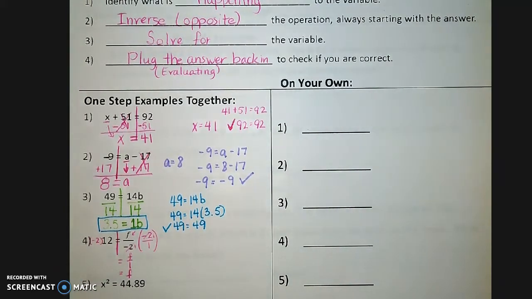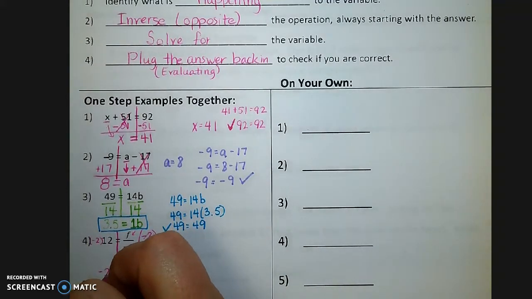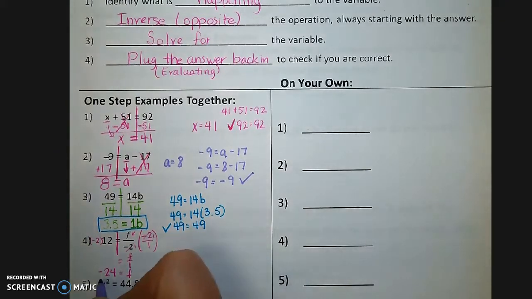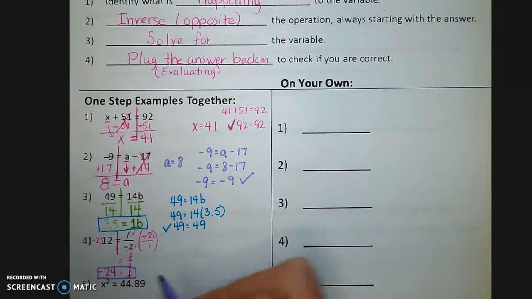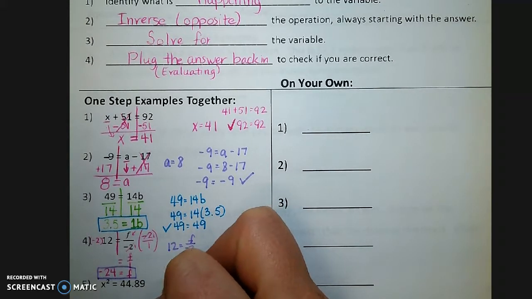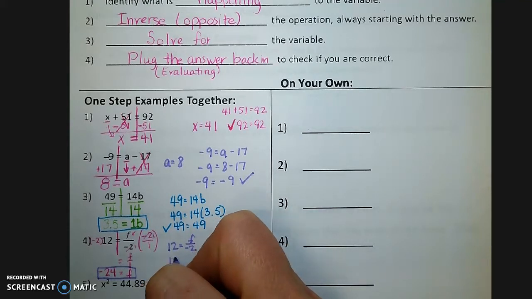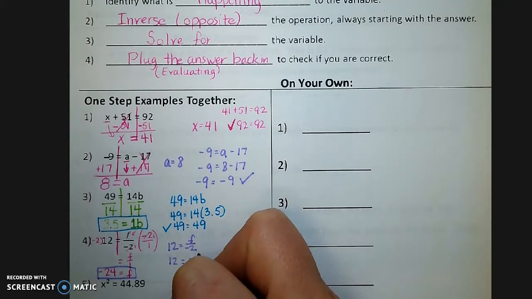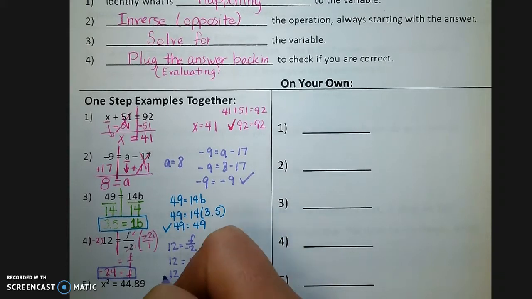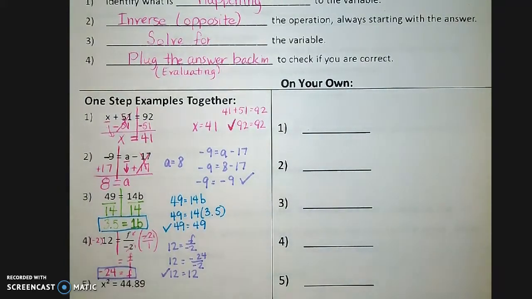On the other side, I have negative 2 times 12, which is negative 24. And I'm going to plug that back in there and check and see if this indeed is our correct answer. So I'm going to have 12 equals f divided by negative 2, which means that is 12 equals negative 24 divided by negative 2. And I do indeed get 12 equals 12, so that means my answer is correct.